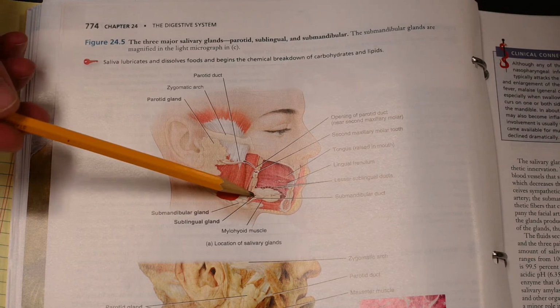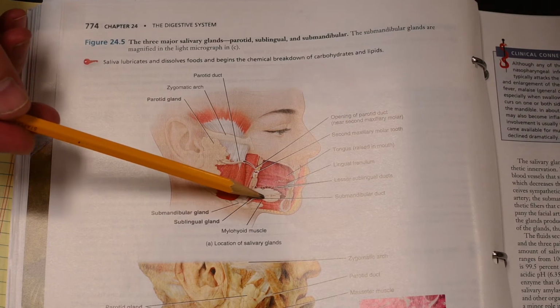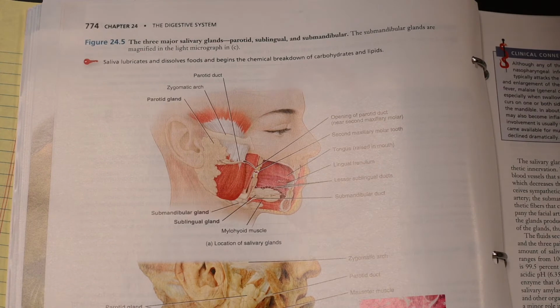The third major salivary gland type is the sublingual gland, seen right in here. The sublingual gland has several smaller ducts that come up to the floor of the mouth underneath the tongue.